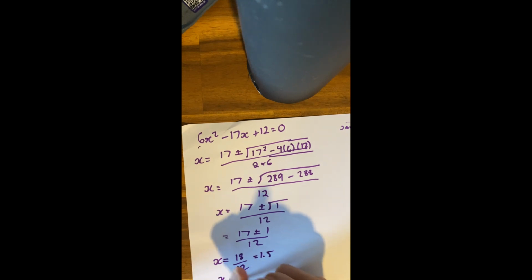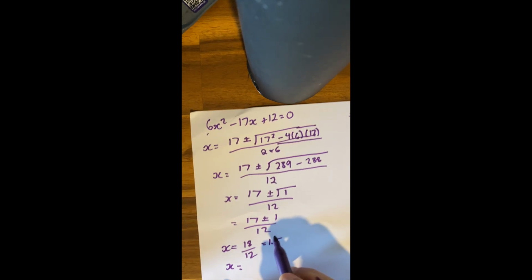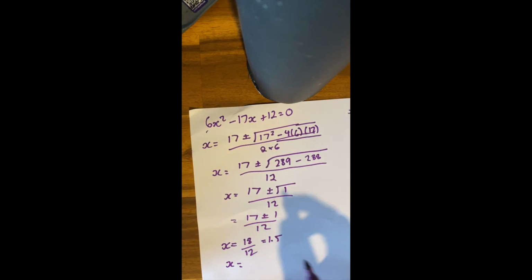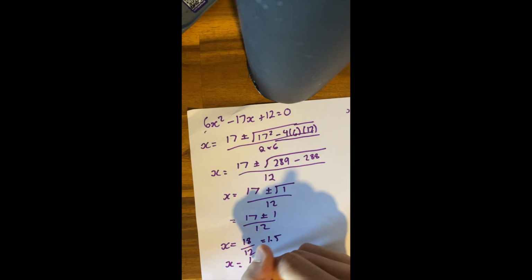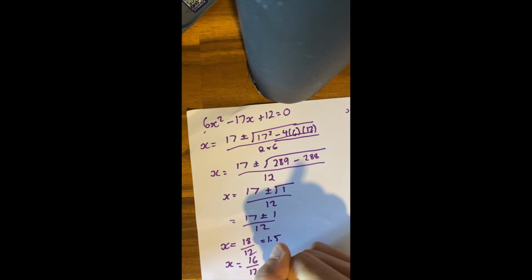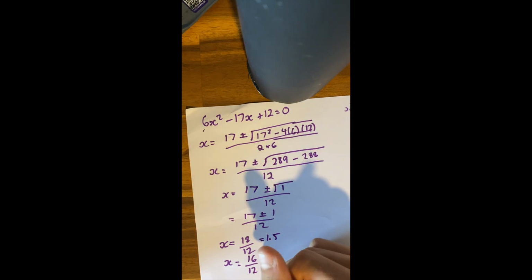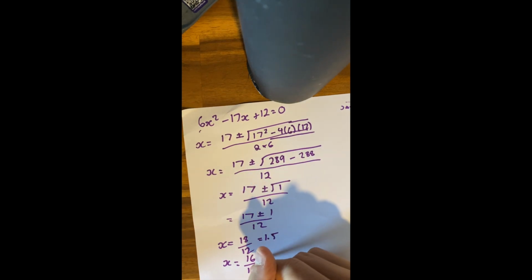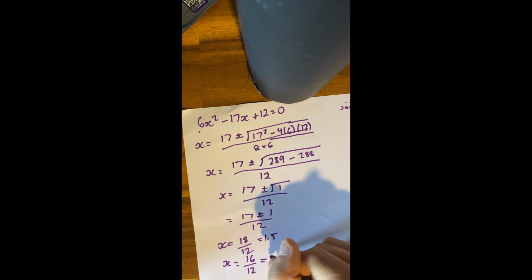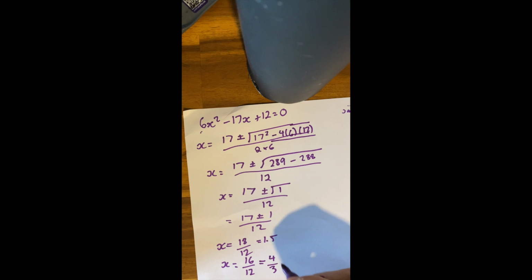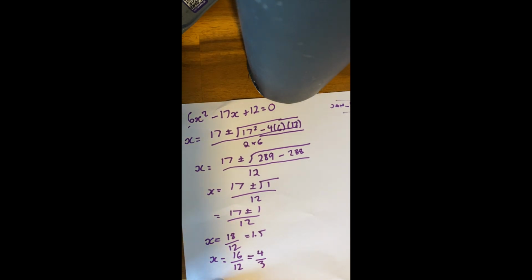And x also equals, we have to consider minusing 1. So 17 minus 1 is 16, divided by 12. And if you want to simplify that, you can do so, and that will give you 4 on 3. So these are your two values for x. Thank you.